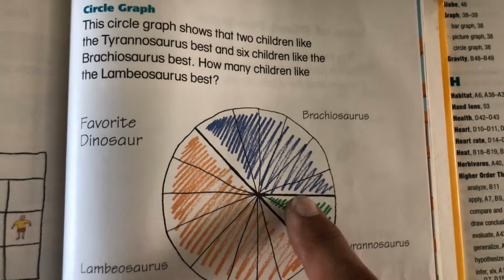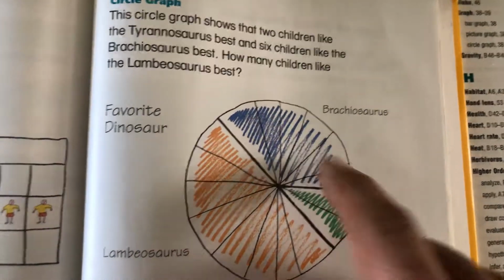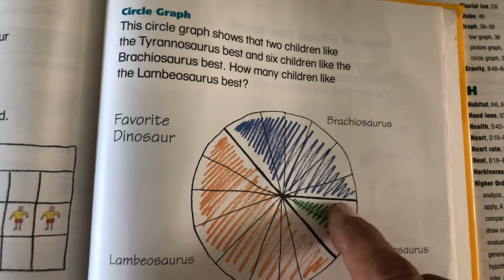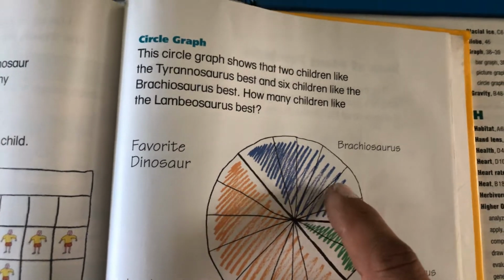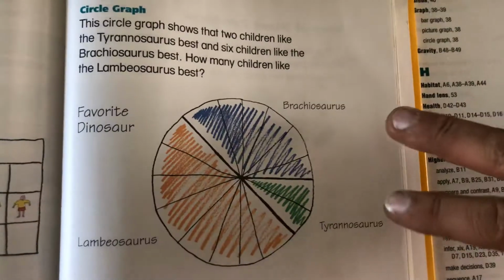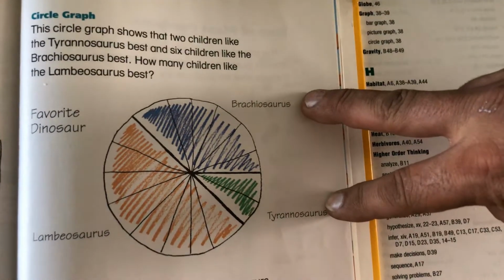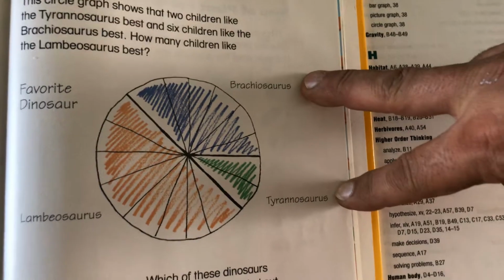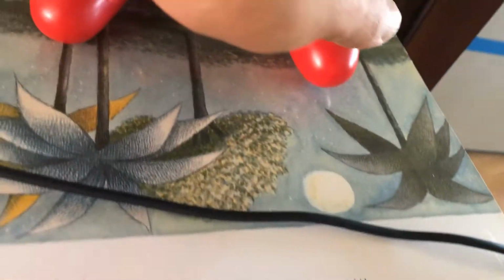Well, we're just going to count the total number of these and add it to these. 1, 2, 3, 4, 5, 6, 7, 8. 8 students voted as their favorite for the Brachiosaurus and the Tyrannosaurus. And that would be an and question, which brings me to my next type of graph.